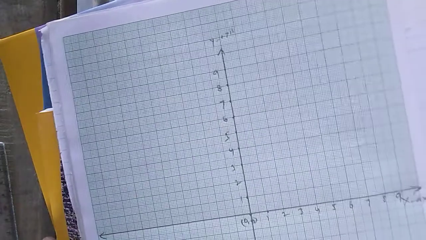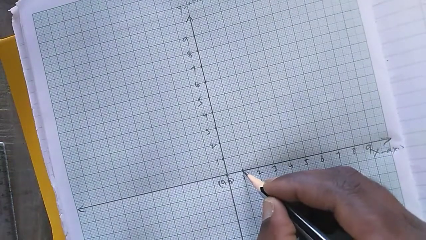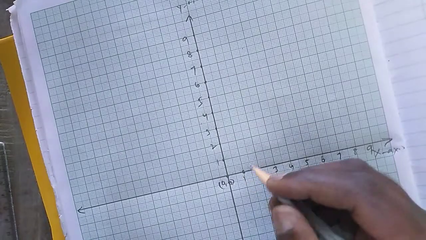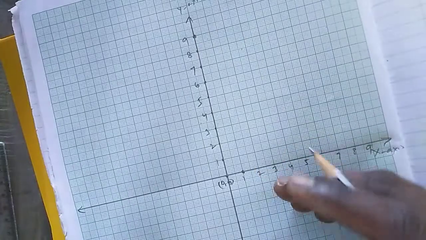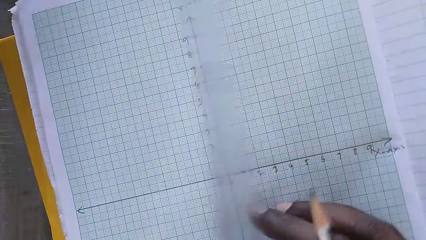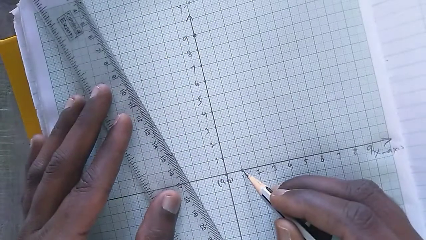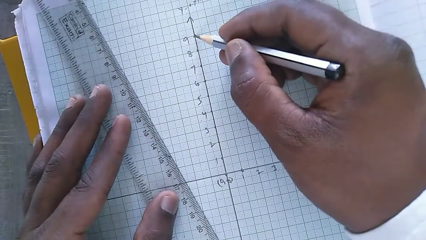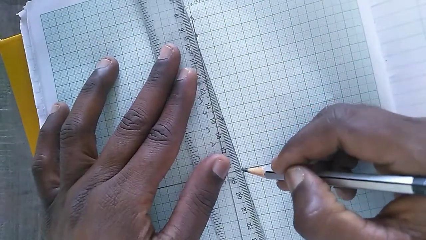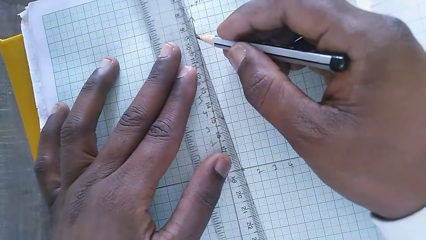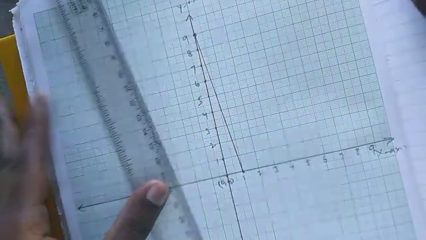So let us mark the pairs of points. First 1 comma 0, 0 comma 9. 1 comma 0 means here only. Next 0 comma 9 means on the y-axis, here. Let's join these 2 points. First pair like this. This is 1 comma 0 on the x-axis, this is 0 comma 9 on the y-axis. So on the x-axis 1, on the y-axis 9. So join, one pair is over. Okay.